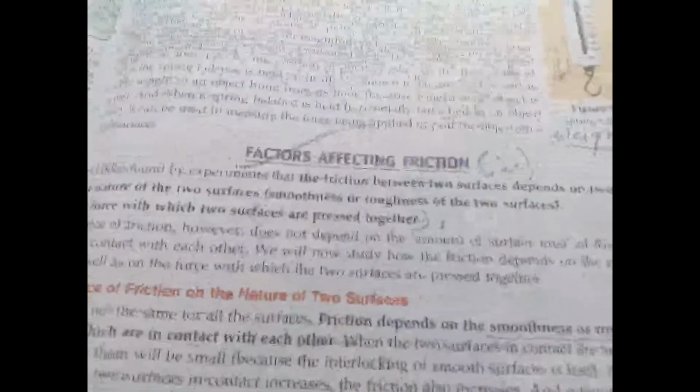Okay. Now the next topic is factors affecting friction. What are the factors affecting the friction? Now see, there are two factors affecting the friction. Number one is the nature of the two surfaces, whether it is smooth or rough, and number two is the force with which the two surfaces are pressed together.